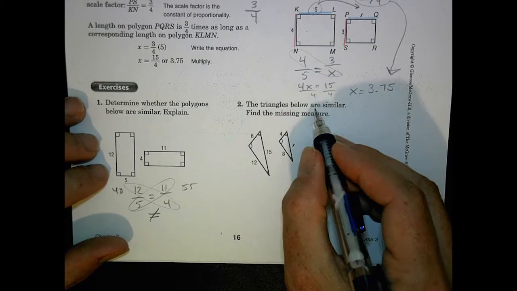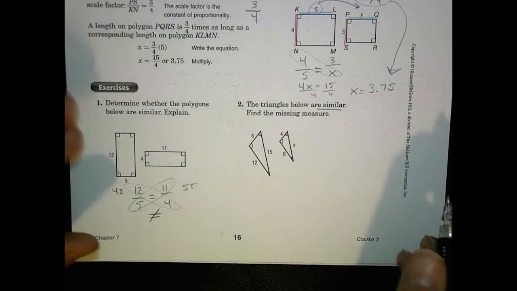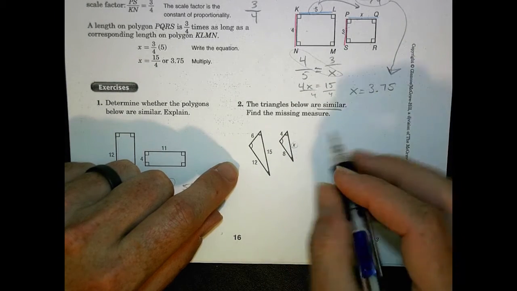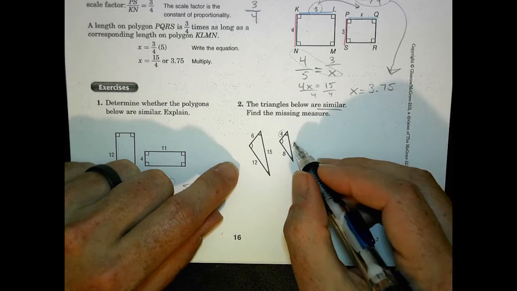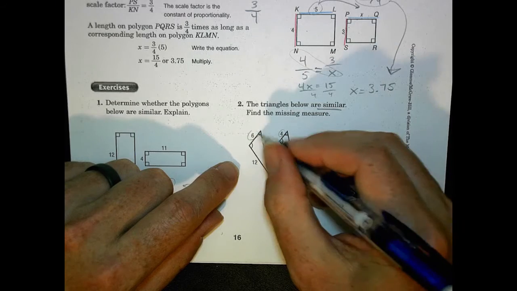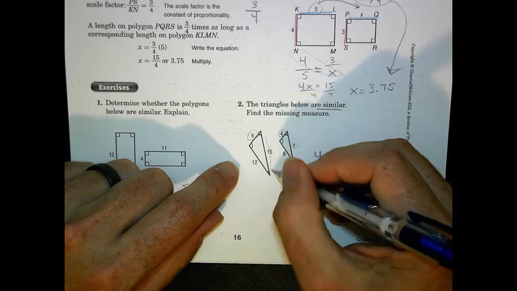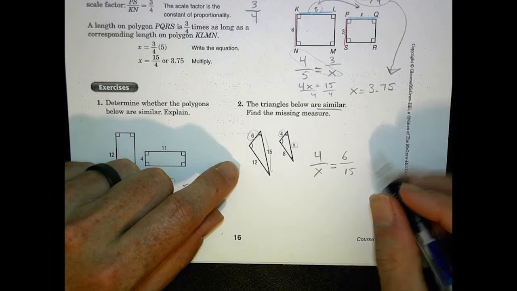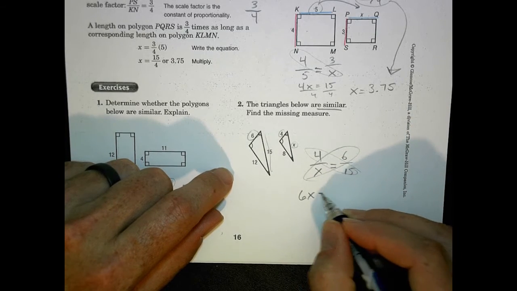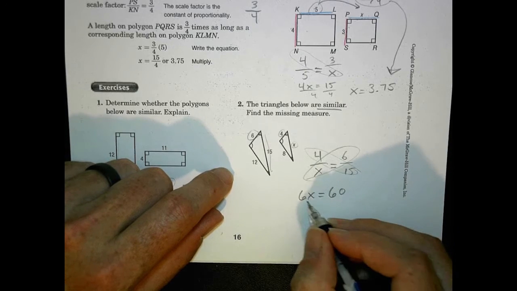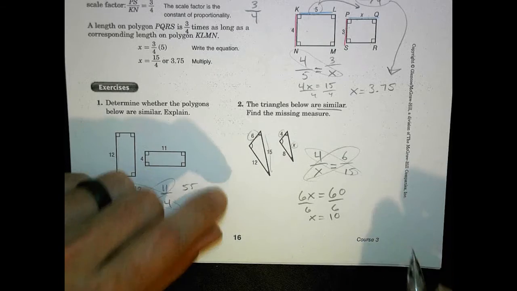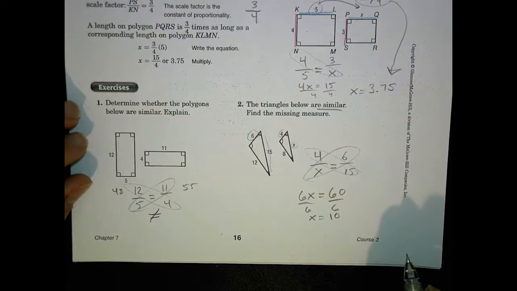This one says the triangles below are similar. They're already telling us they're similar, so find the missing measurement. We want the measurement of that one there, so let's go with the short side and x, so 4/x, and let's set that equal to this short side and its long side corresponding to the x, which is 15. If I cross multiply, I'm going to have 6x equals 60, and if I divide both sides by 6, x equals 10. And I get a solution just like so.